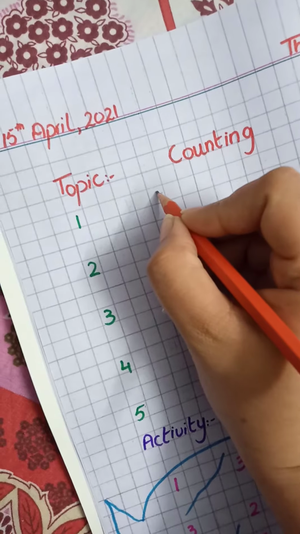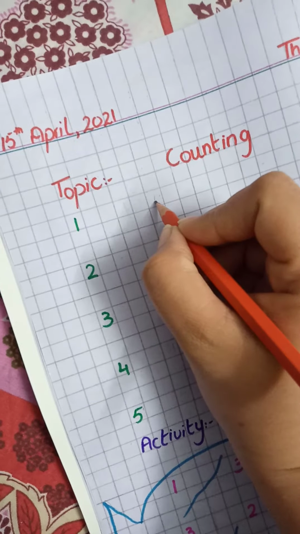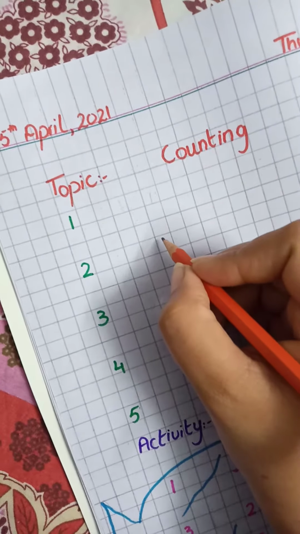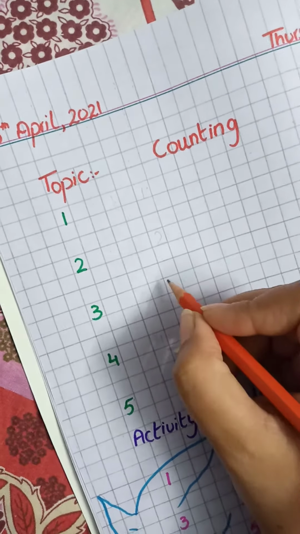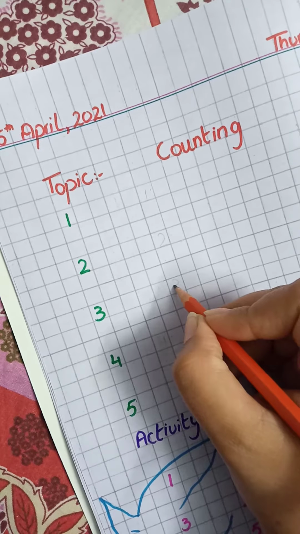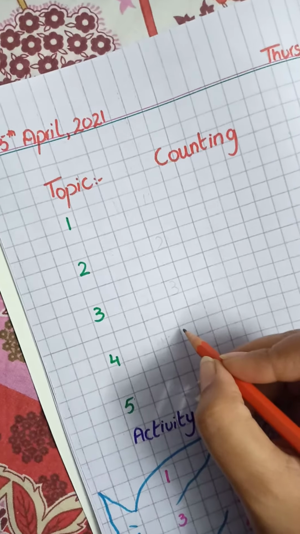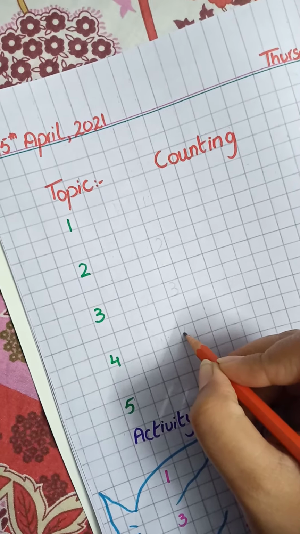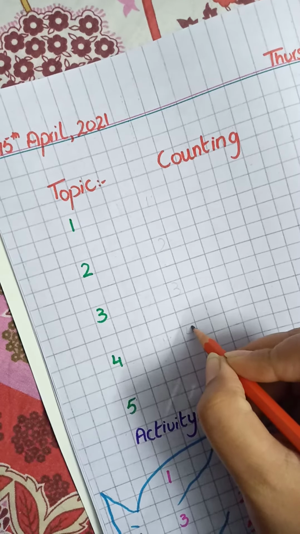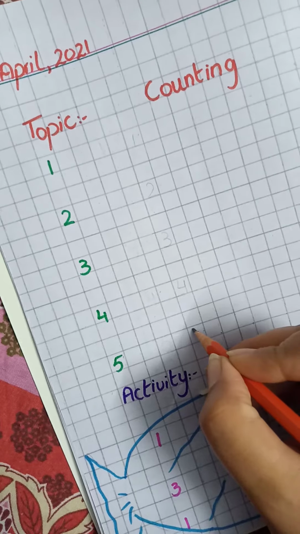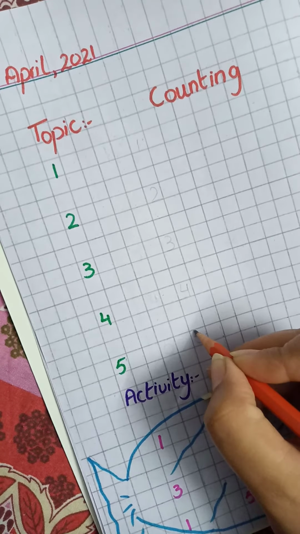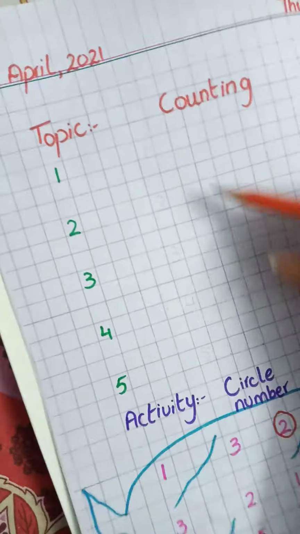You have to write here number 1. Down, down and stop. Then number 2, turn and make him sit. 3, turn, another turn. Number 4, down, turn, go up, come down. Number 5, down, turn, make a straight line.